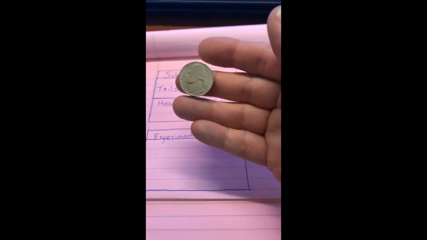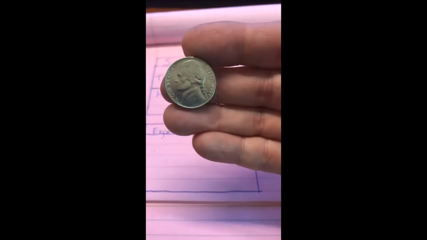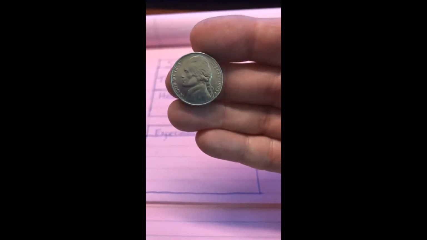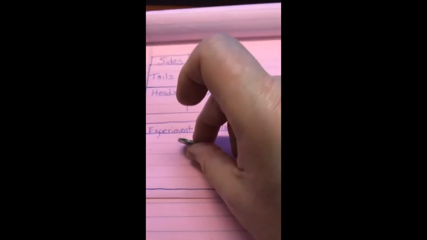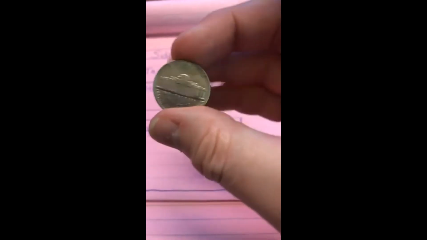And when we flip our coin, it can either land on this side, which is heads, or this side, which is tails. Those are the only two possibilities. It's not going to land like this. It has to either land like this, heads, or this, tails.